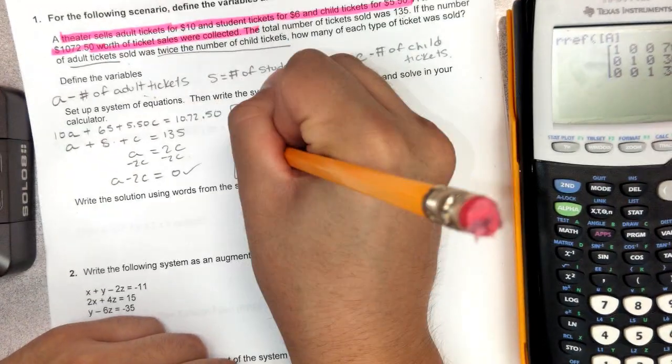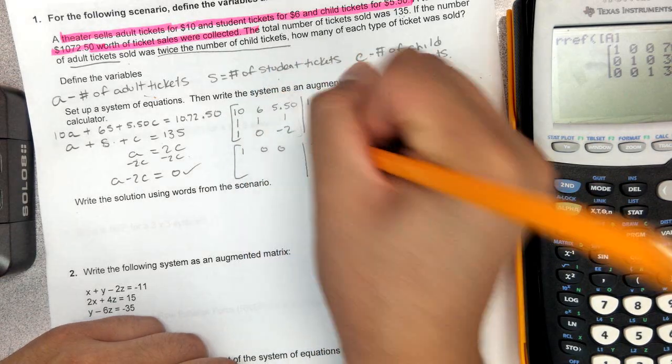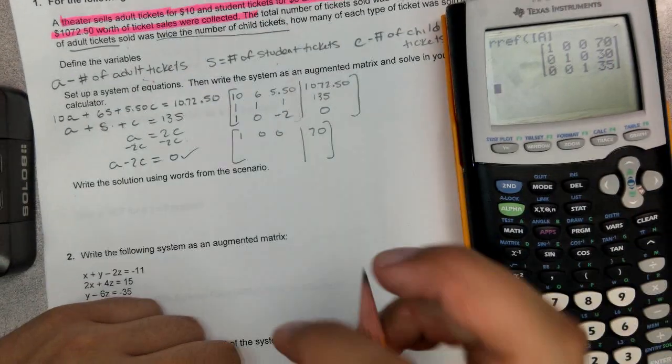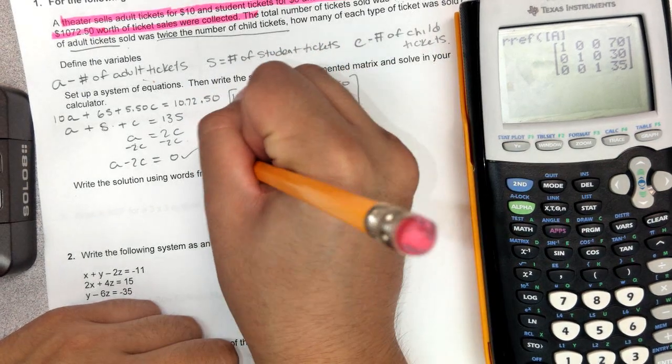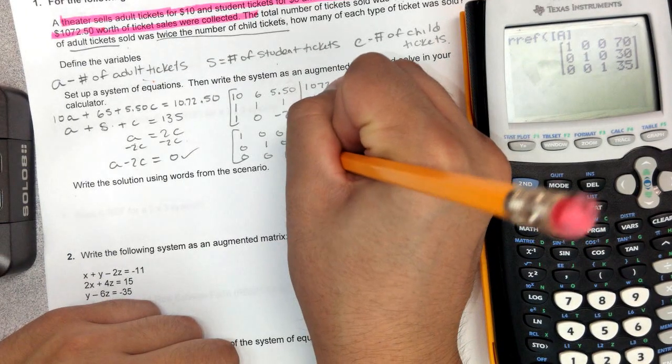The first row is 1, 0, 0, 70. The second row is 0, 1, 0, 30. The last row is 0, 0, 1, 35.